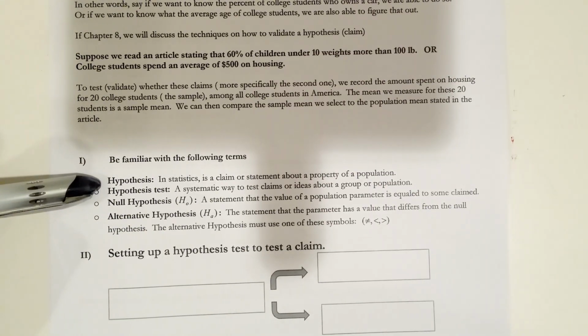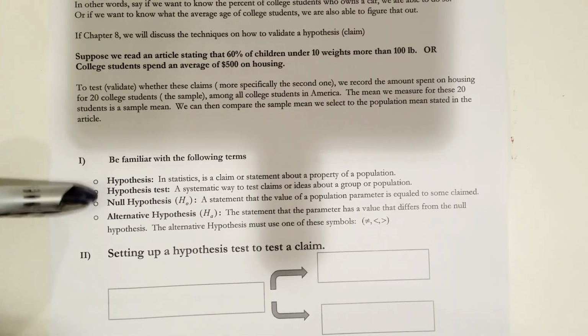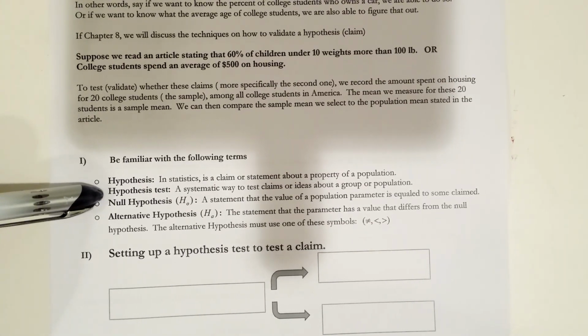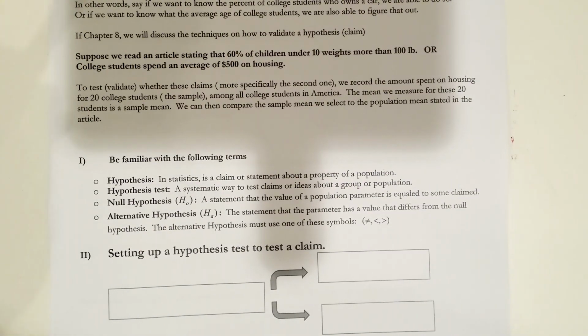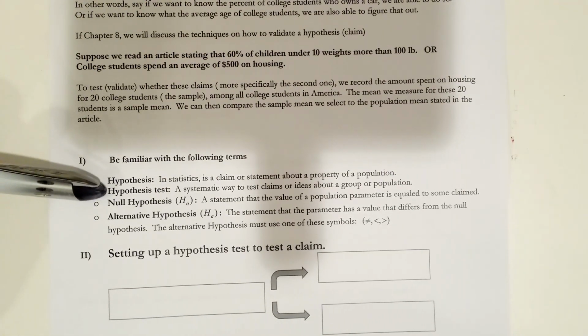A hypothesis is a claim. That's what it is. 30% of the population uses email. That would be a claim. 10% of the population takes Advil. That would be a claim. 50% of the population likes to drink soda. That would be a claim. And so we have to test that claim. So testing the claim is called hypothesis testing, which is a way to test a claim or ideas about a group or population. Those are the two main terms.